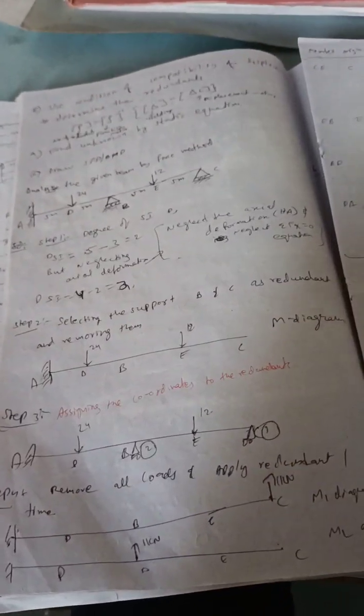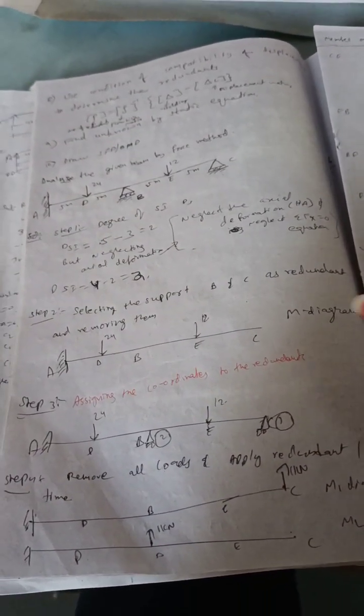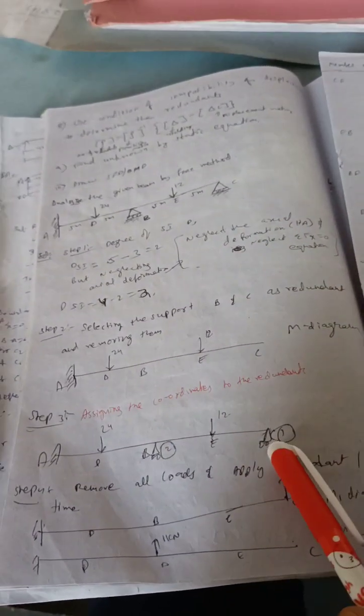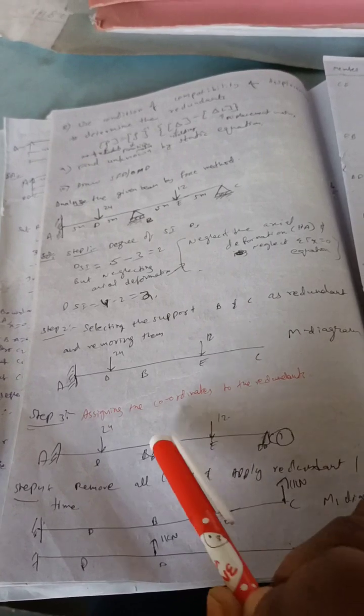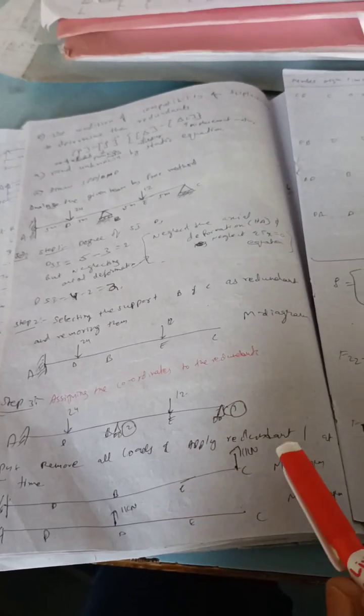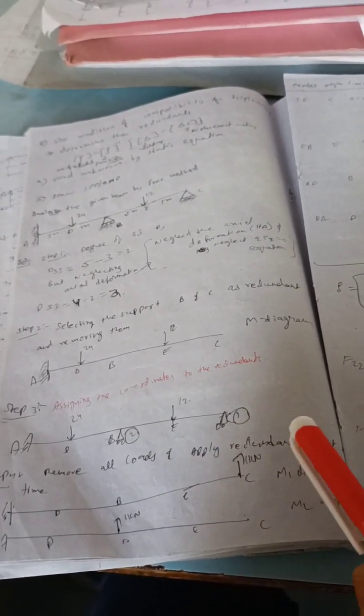Now step 3, assigning the coordinates to the redundants. C and B are redundants, so we are assigning the coordinates here: first coordinate, second coordinate. Next, step 4, remove all the loads and apply unit loads at the redundants.